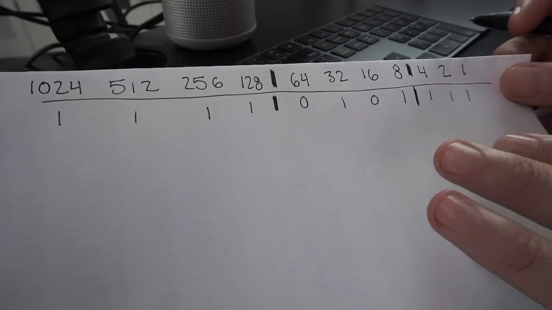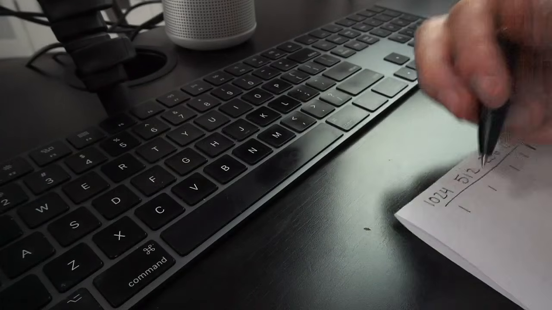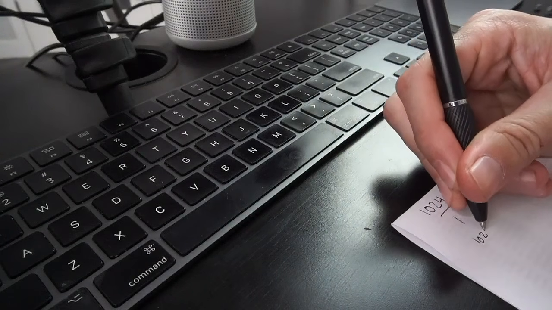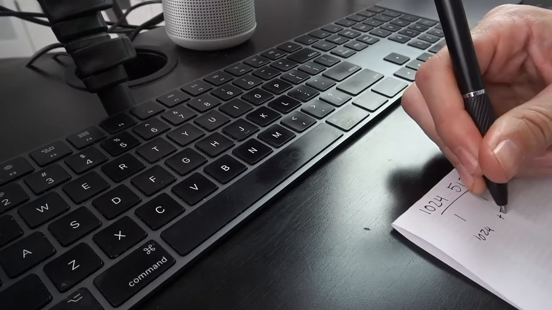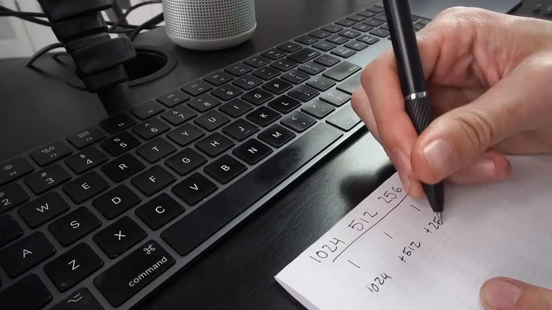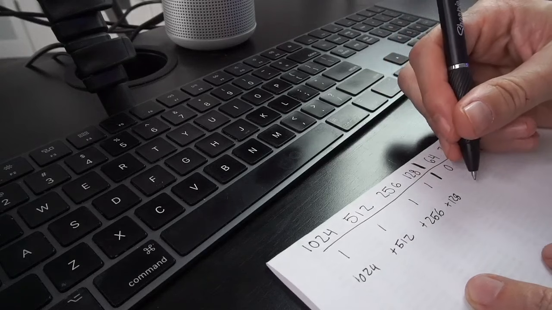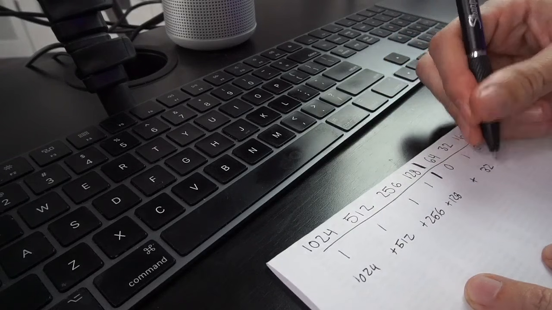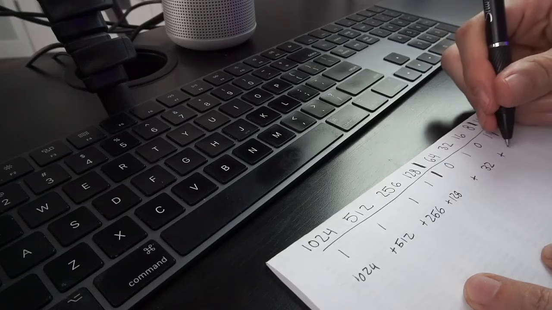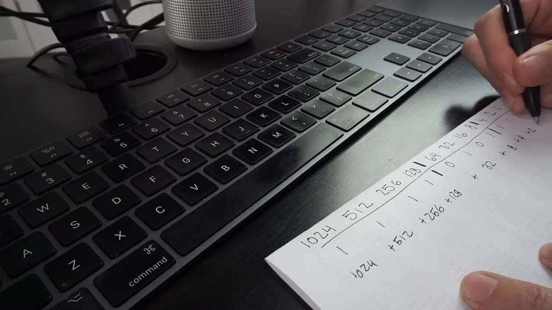So I'm adding most of these numbers because I only had a couple zeros. So again, I'll write that out. It would end up being 1024 plus 512 plus 256 plus 128 plus 32 plus 8 plus 4 plus 2 plus 1.